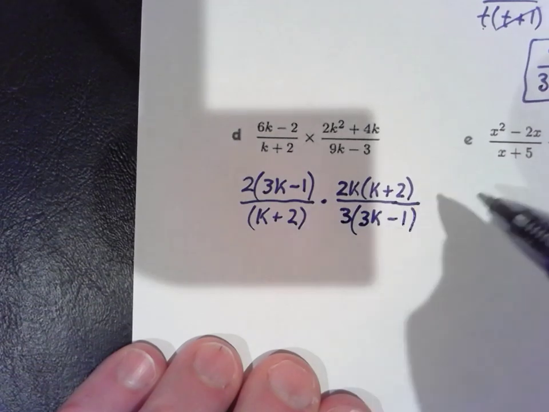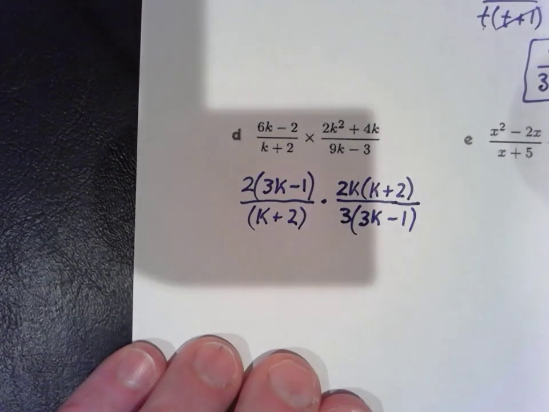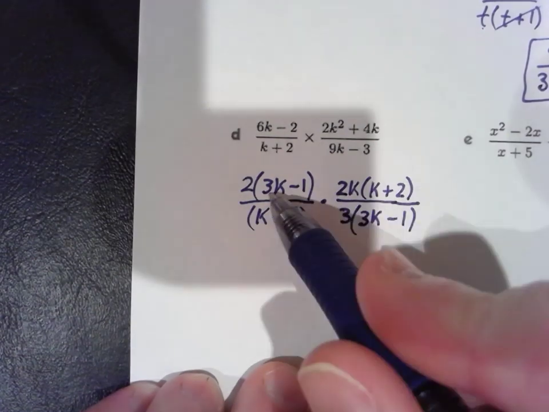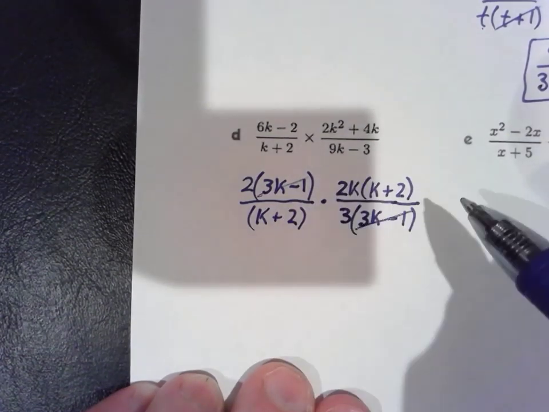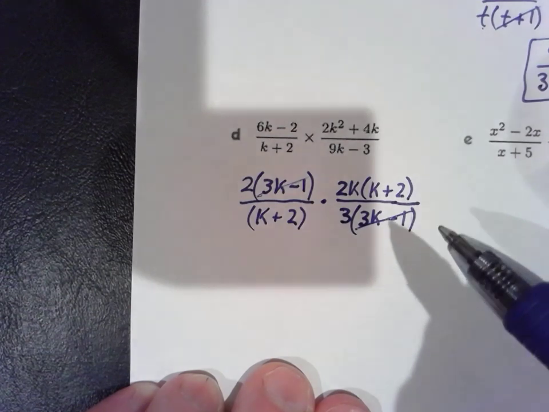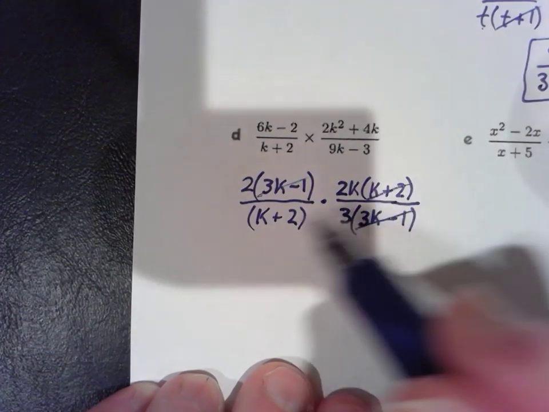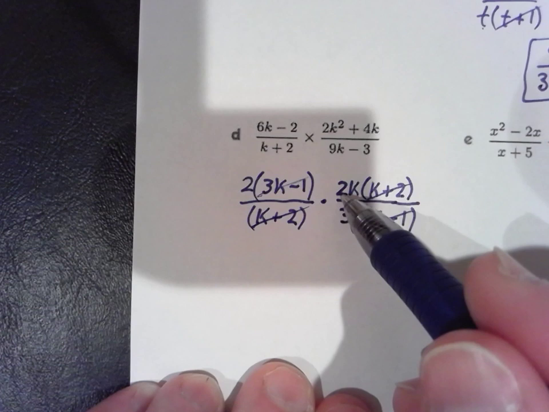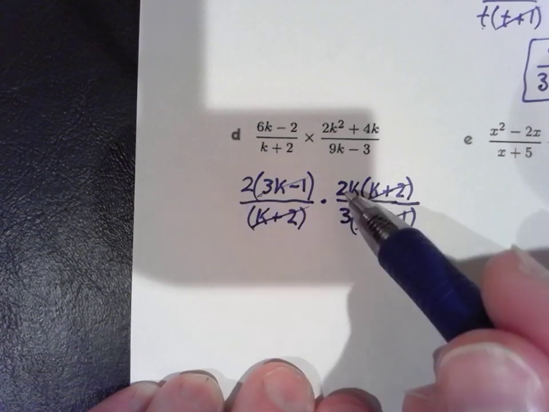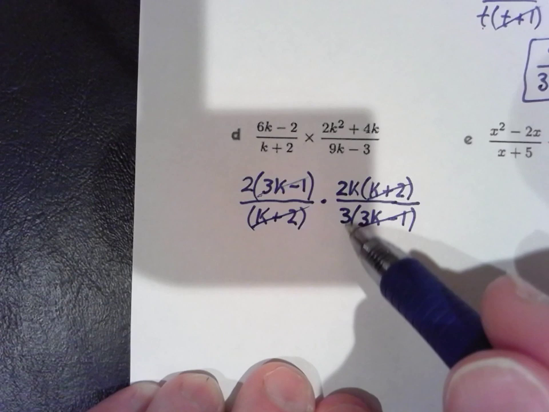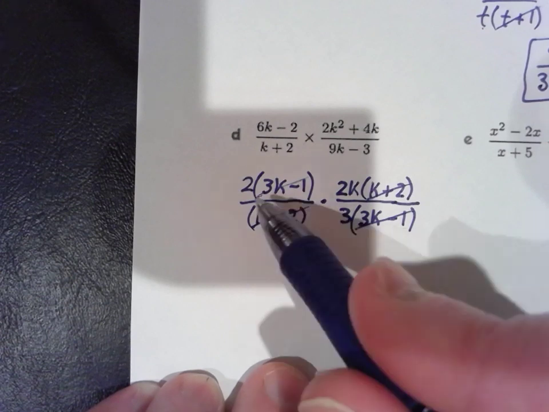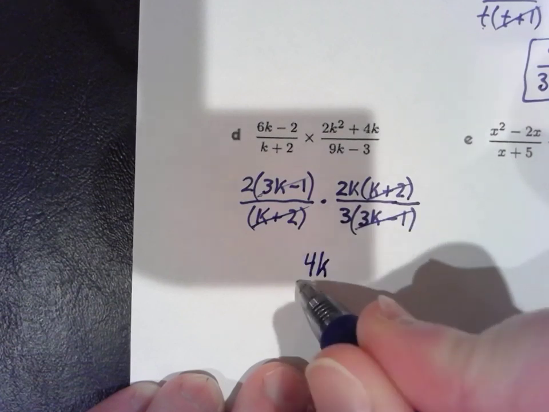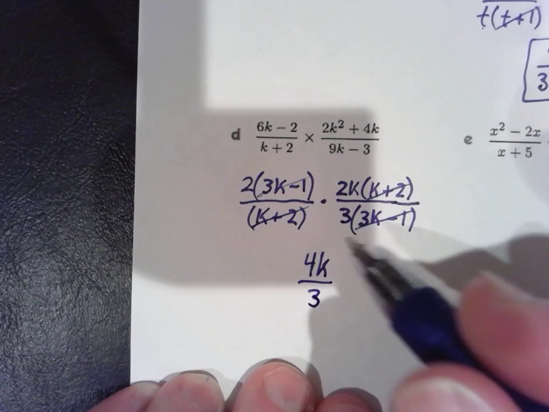Now that everything is factored, look for common factors on top and on bottom. 3k minus 1 on top, 3k minus 1 on bottom. K plus 2 on top, k plus 2 on bottom. 2 on top, 2 also on top, so those do not cancel because they're both on top. 2 and 3 do not reduce. So on top I have 2 times 2k, which is 4k, and on bottom I've got 3. So the answer is 4k over 3.